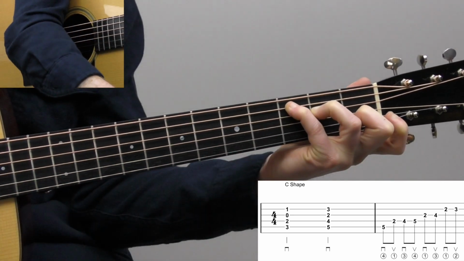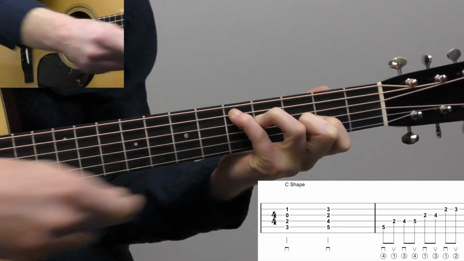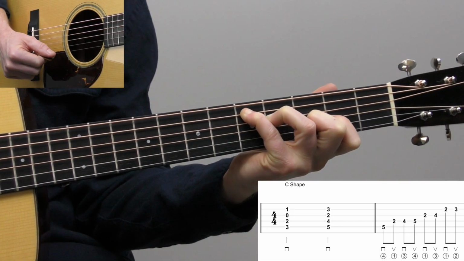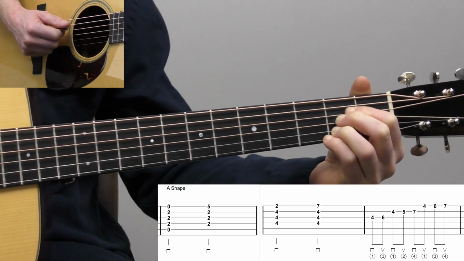That's why I like doing it this way because you can slide it down. You can see it, right? So that's my C shape. Okay. So that's the first shape in the CAGED system, the C, okay? The second one is A, okay?